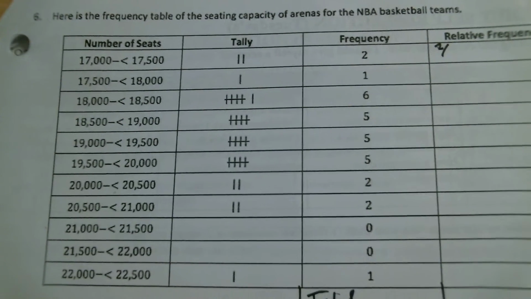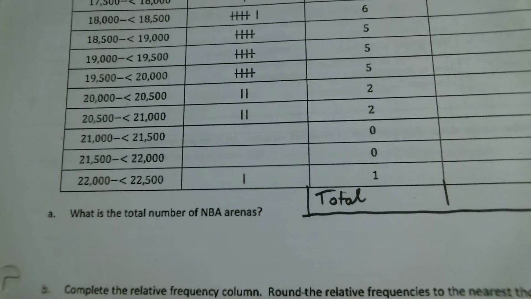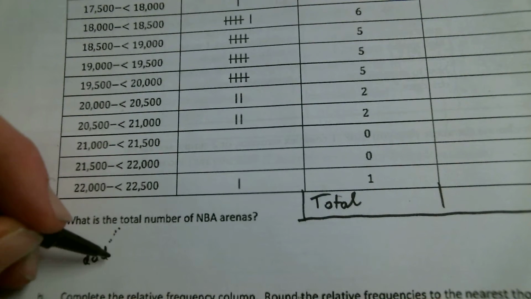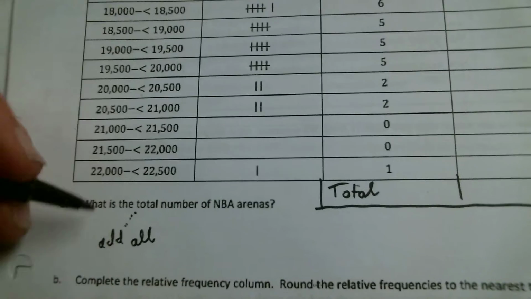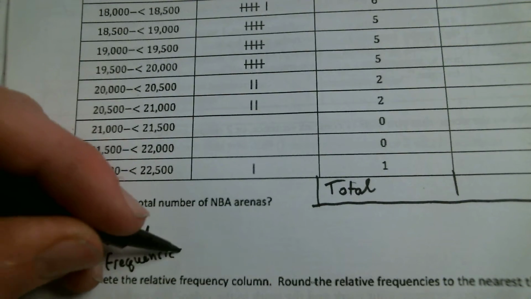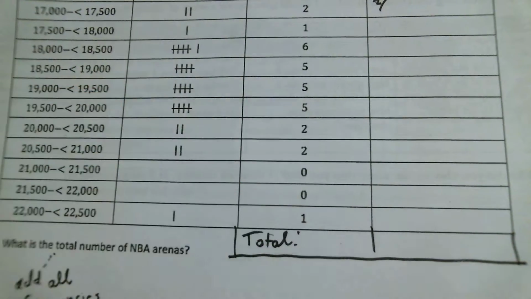Okay, so here's your hint video for this page. And so let's think about this. First of all, it asks you what the total number of NBA arenas is. So remember, to find that, I'm not going to tell you how to do it, you would need to add all frequencies. So that just means you're adding up this whole column, and you can write your total right here.